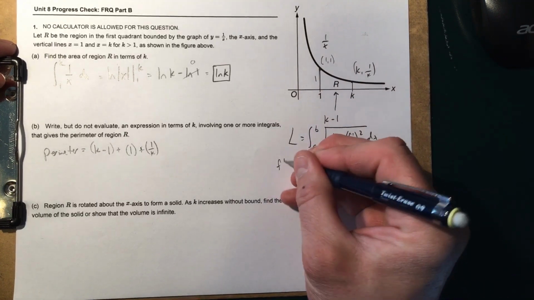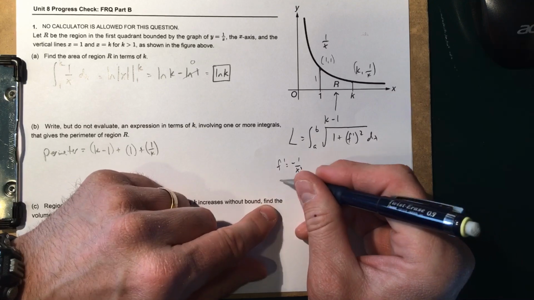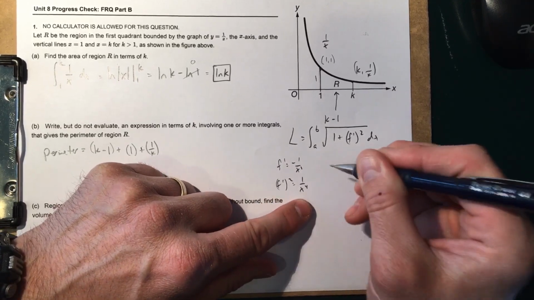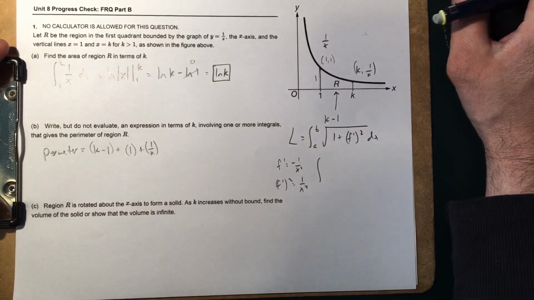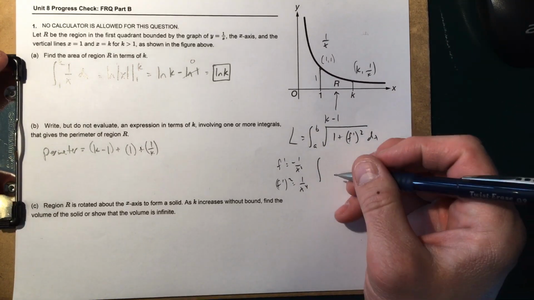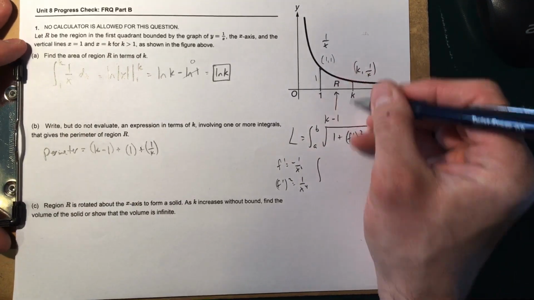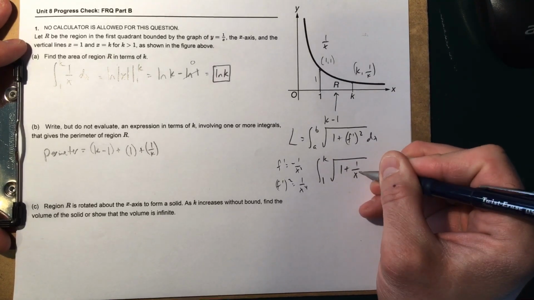All right, so since my function is 1 over x, f prime is negative 1 over x squared, of course, and f prime squared is positive 1 over x to the 4th. Now that is what I will put into the integral. Oh, don't evaluate. Good. So I'm going to go from 1 to k of the square root of 1 plus the derivative squared. All right. I think that's good.